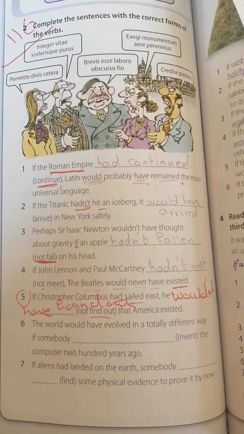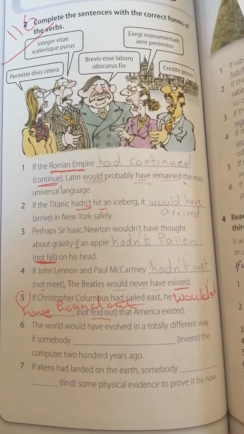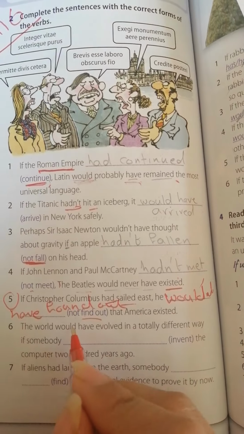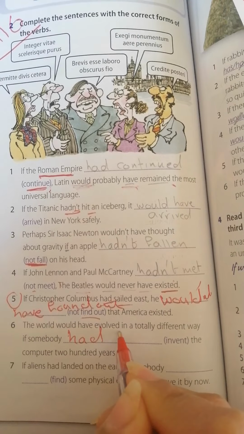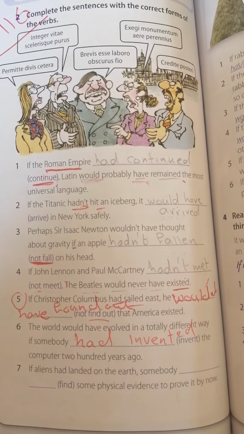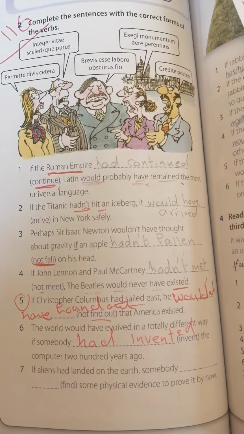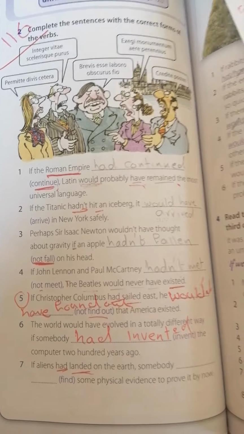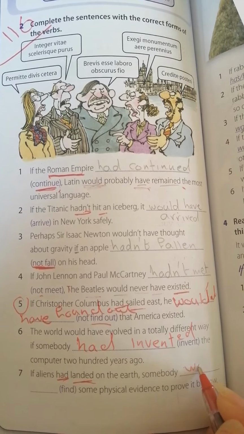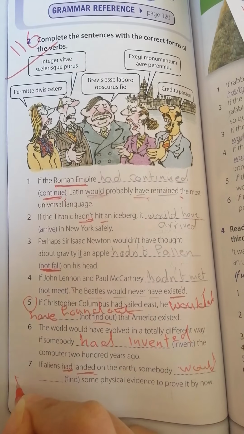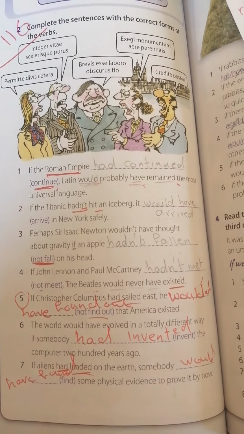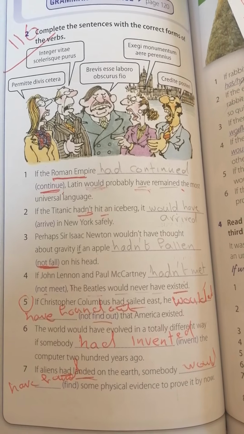Number 6, the world would have evolved in a totally different way, evolved, if somebody مع if بدي استخدم had invented the computer 200 years ago. If aliens had landed, verb 3, on Earth, somebody would have, and verb 3 from find is found, would have found some physical evidence to prove it by now.